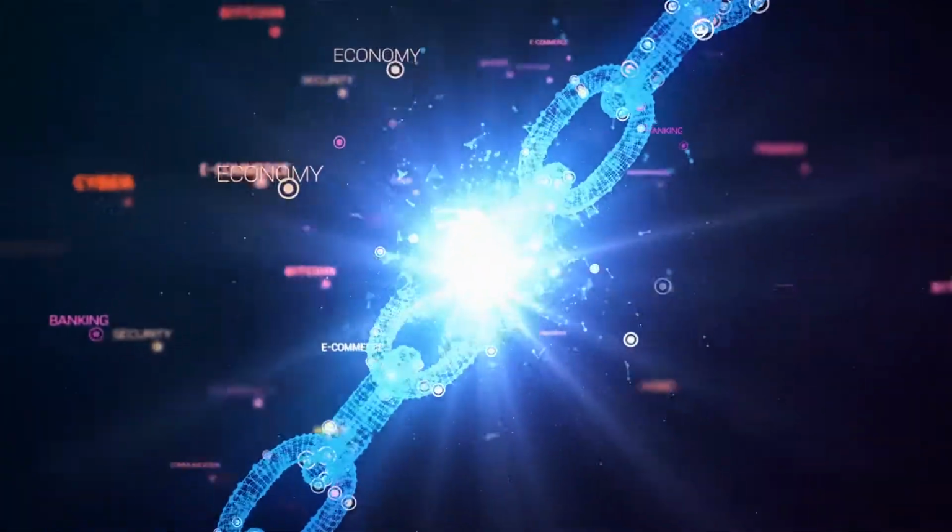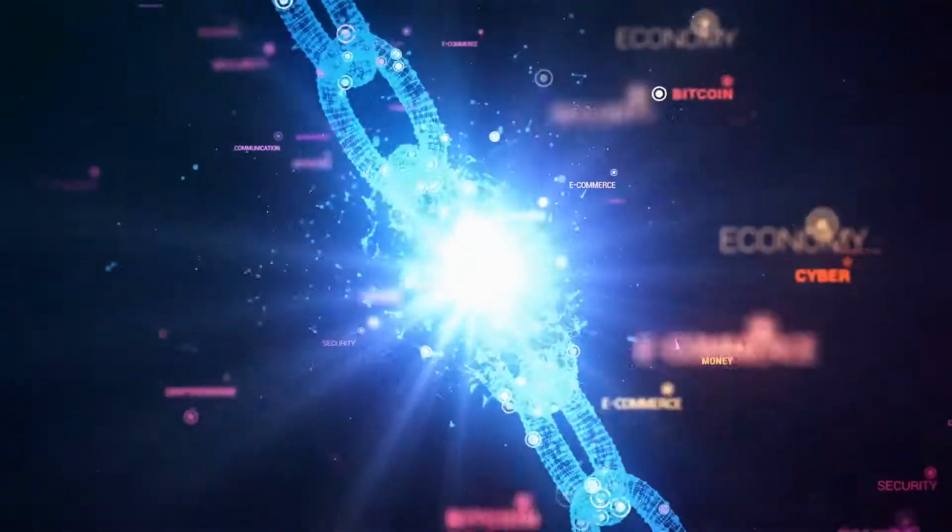Blockchain has become the most popular term in today's world, and everyone is taking an interest in it.